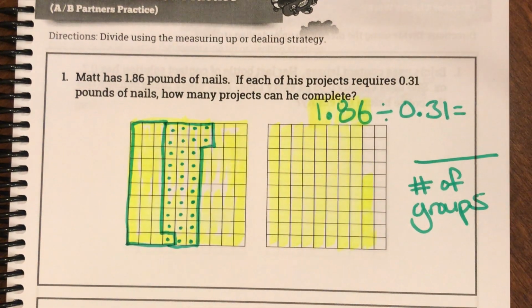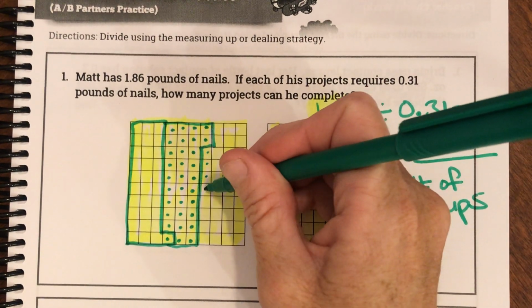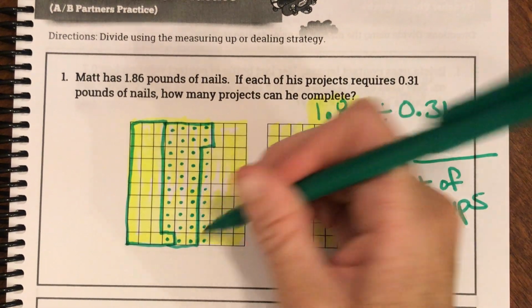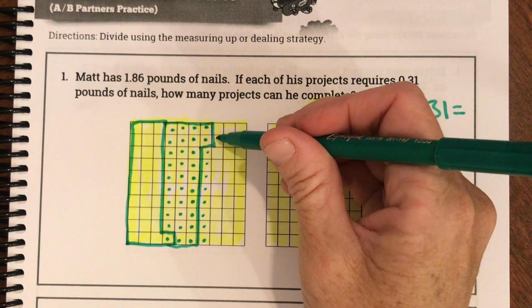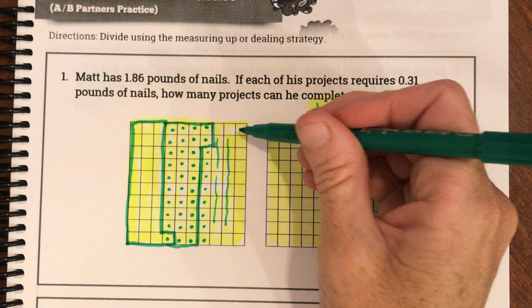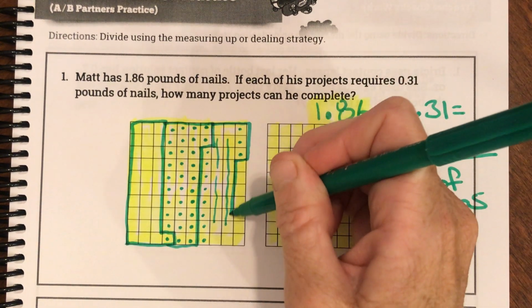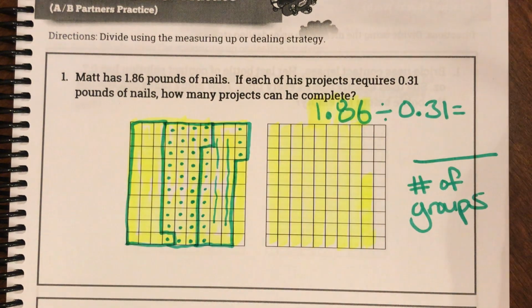That is 31. So now he's made 2 groups. 1, 2, 3, 4, 5, 6, 7, 8. And then that row is going to be 18, 28, 29, 30, 31. Okay. So we have 3 groups so far.